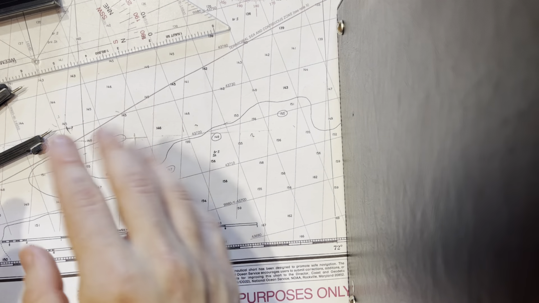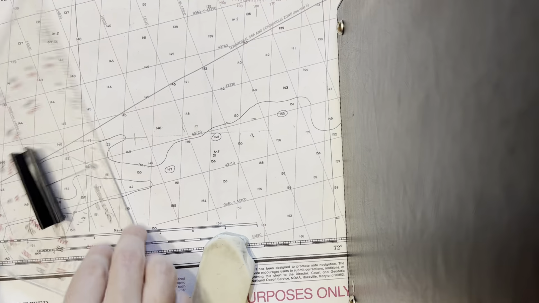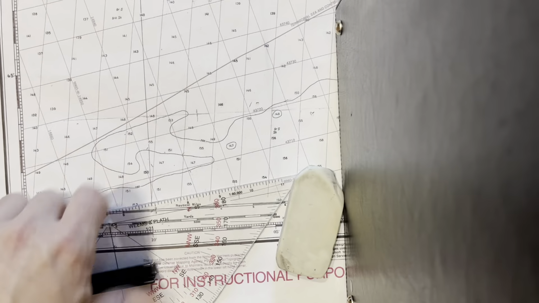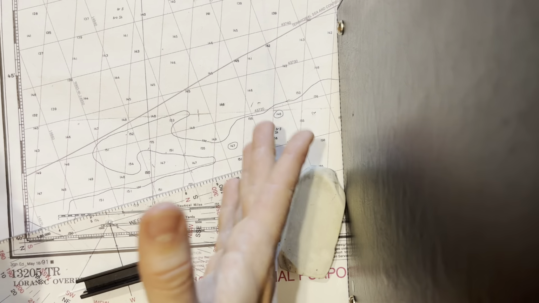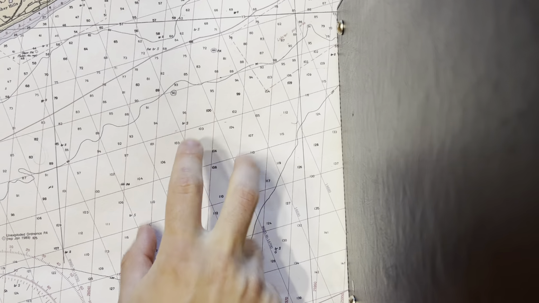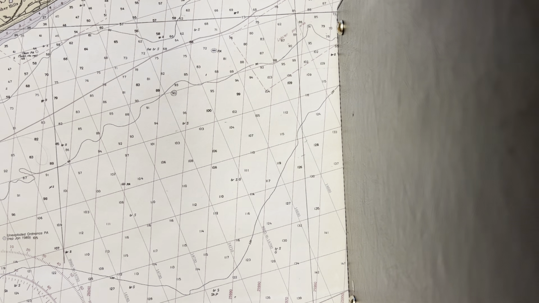Again, if you wanted to use both triangles and just measure upward from here and then across from here, that would have been totally valid. And because we chose a spot that was so close to the corner of the chart, it wouldn't have been that much more difficult. I just think if we're talking about something way up here, it's a lot easier to measure off of meridians and parallels than it is to just come all the way up from the scale. That's my personal preference. It's not something you have to follow.